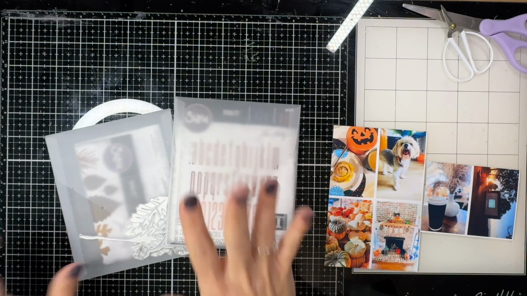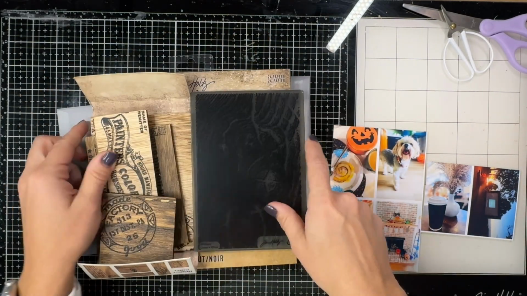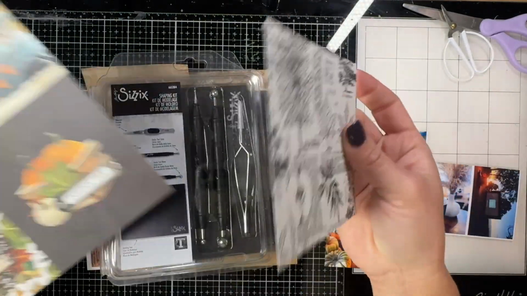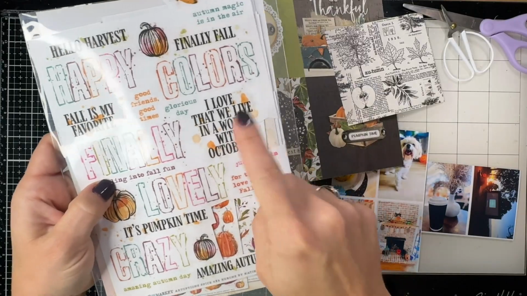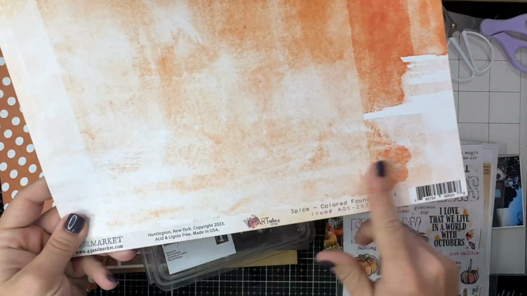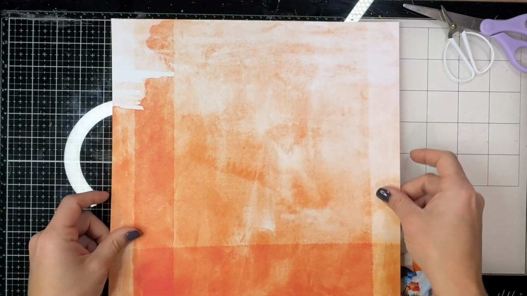A grid layout is a really great way to get multiple photos on a page. I've pulled out my fall 2024 cherry box, which is full of Sizzix and Tim Holtz things. And then I've pulled out a few of my stash items. Those are the Simple Stories collection from last year. That is the Spice collection by 49 and Market from last year, but there's still a ton of it left in the store. Those are Minty Chippies. Spoiler alert, they don't make it on the page.